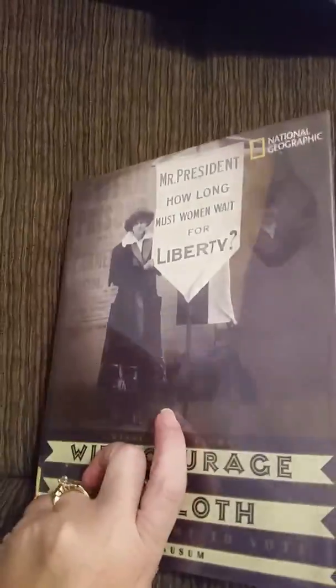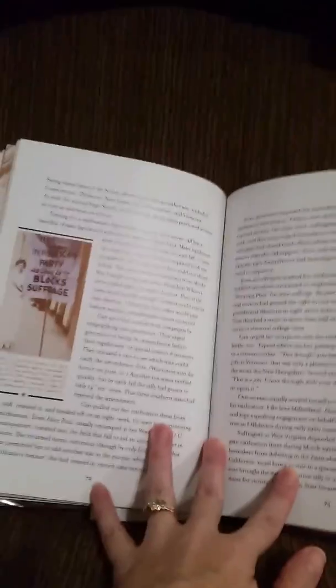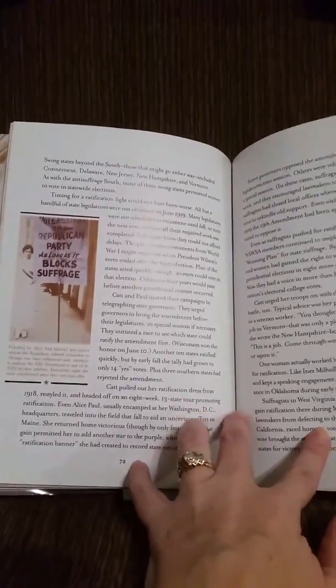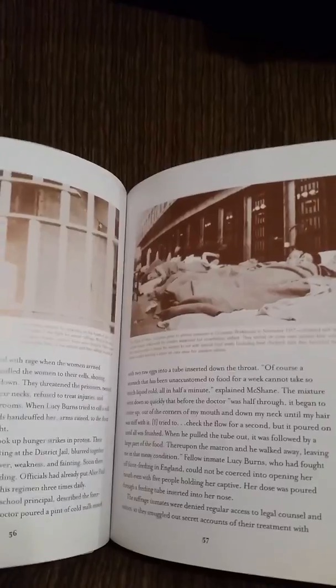This book has a lot of content, a lot of information for the kids to learn from, and there's also pictures from the time period, which would be great for them to see as well. It's a lot of text, so it would be great to be chunked and worked with in smaller portions.